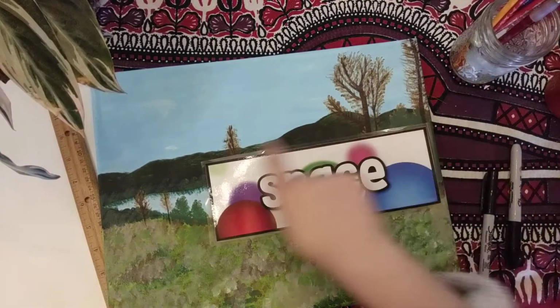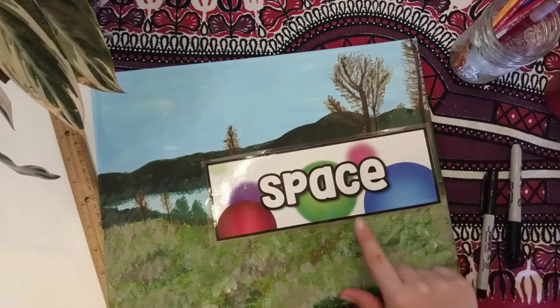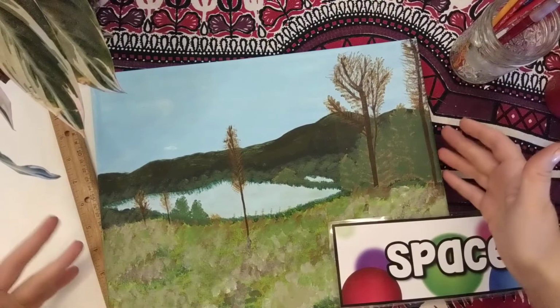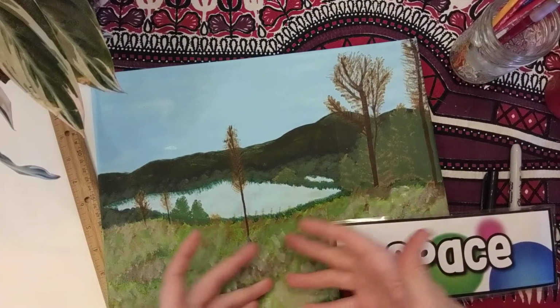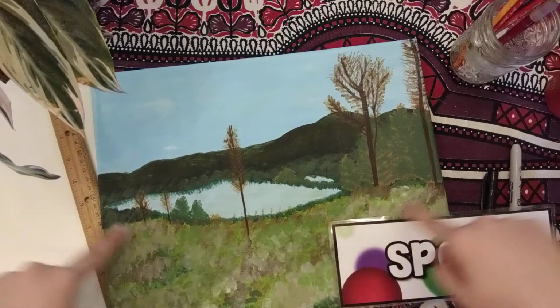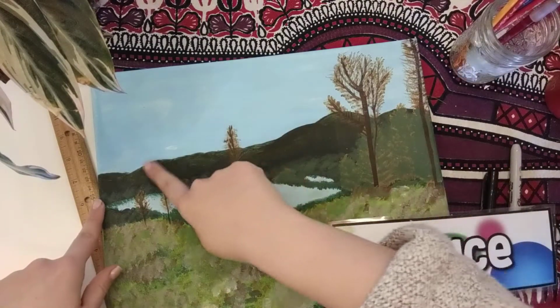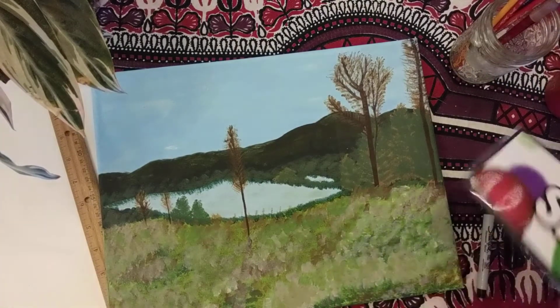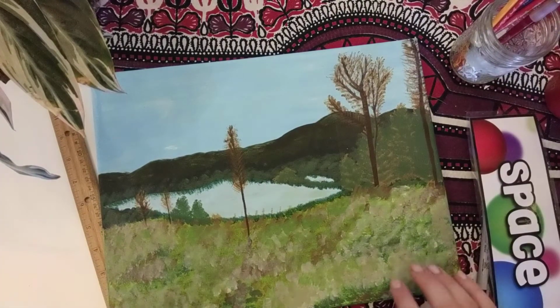Our element of art that we are focusing on today is space. We need to create space in our landscape. We have some stuff that's close to us in the foreground, some stuff in the middle ground, and then stuff way back here is the background. Alright, so ladies and gentlemen, let's get started.